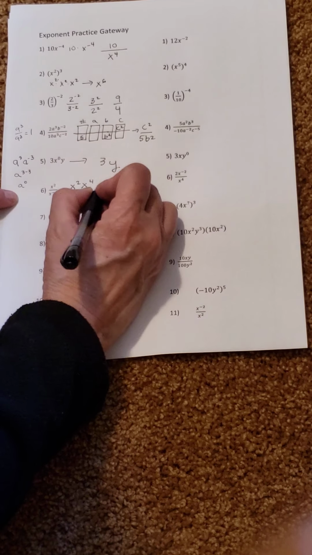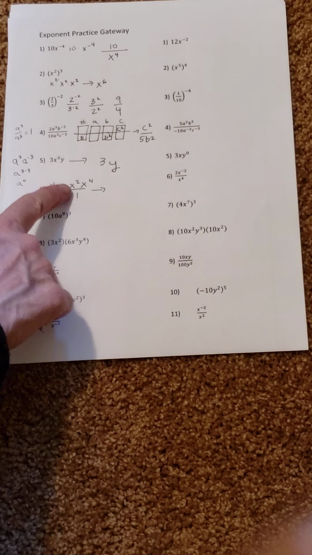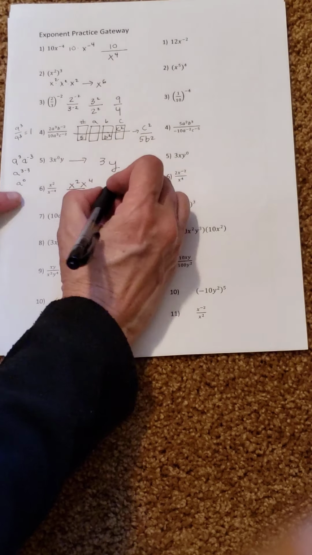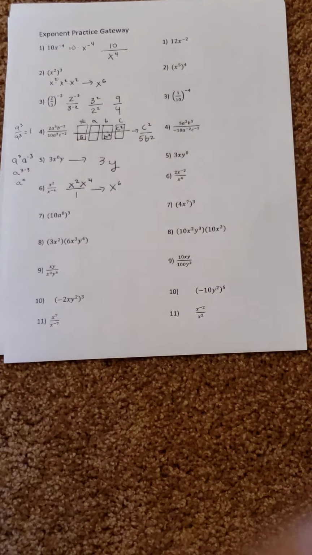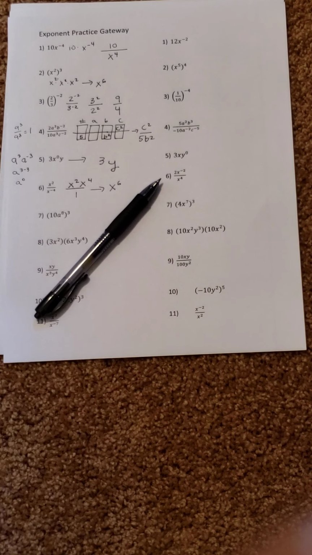I see two terms with the same bases. This has 2 x's, this has 4 x's. The final answer, x to the 6th. Take a minute to try that problem.